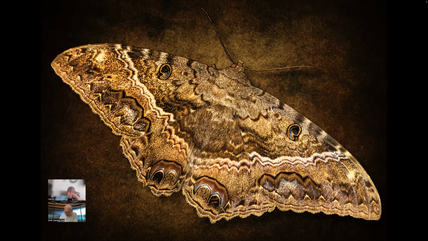I think it's just a sphinx moth, or I can't remember what. Yeah, sphinx. No, that's not sphinx. Sphinx is pink, has pink in it. I can't remember. And then I also added a little drop shadow just to make it believable, like it was sitting there.